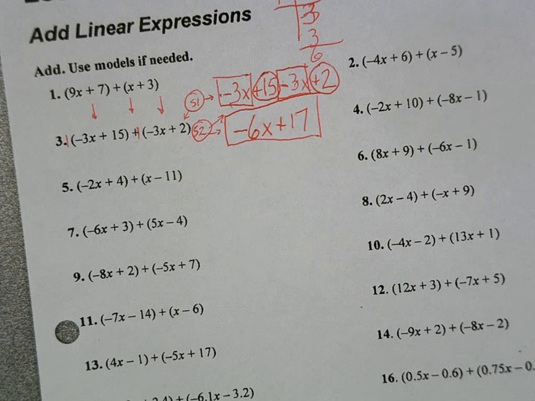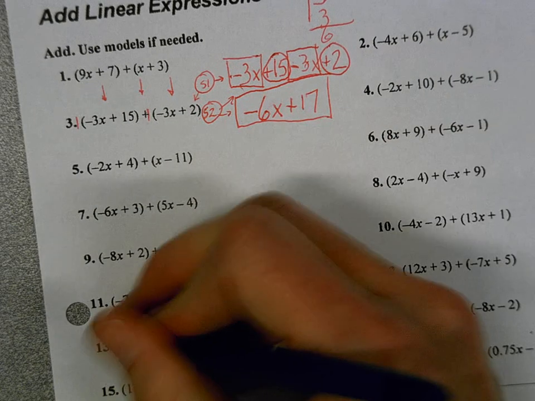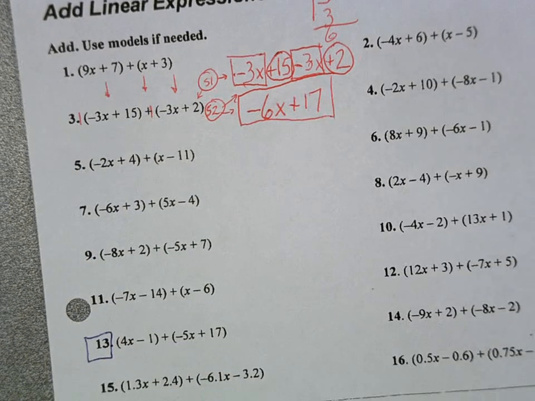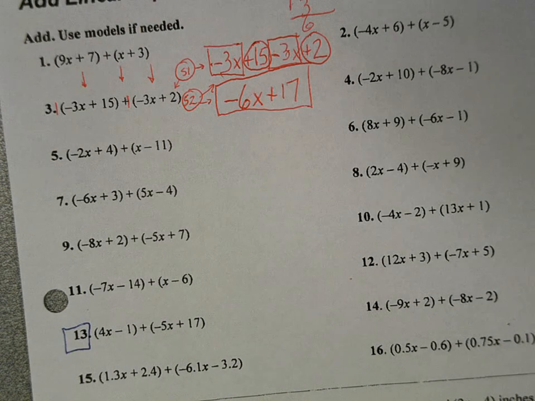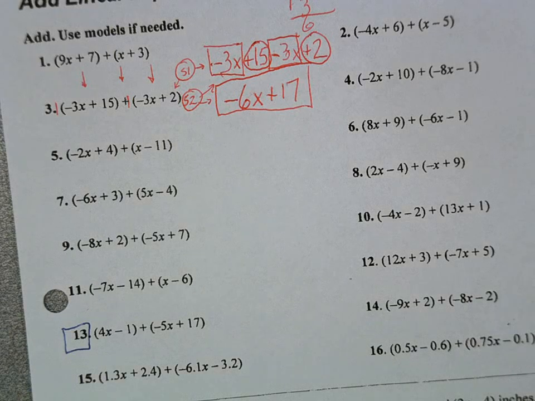Okay, here we go. Here's the problem I want you guys to try out. Try out problem number 13. All right, go. John, you got it.